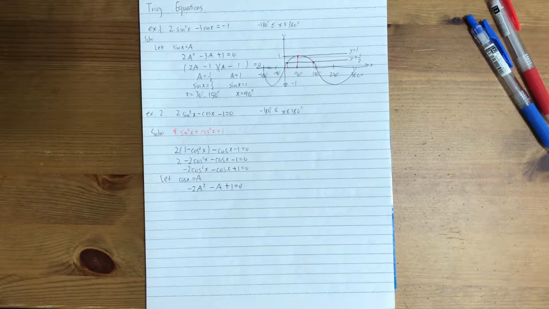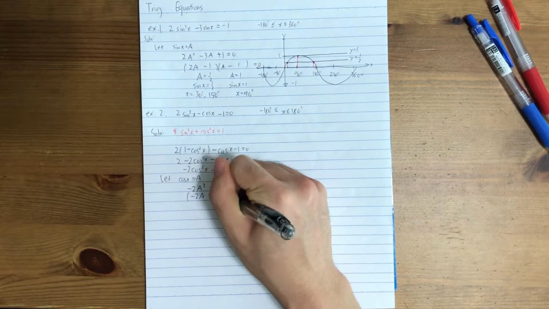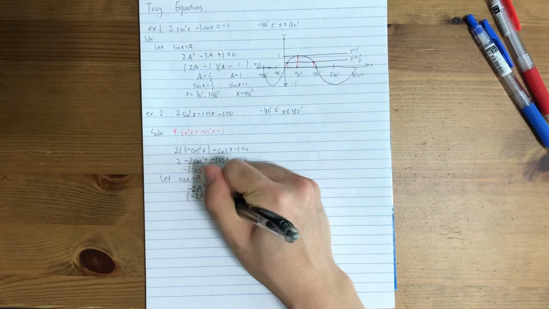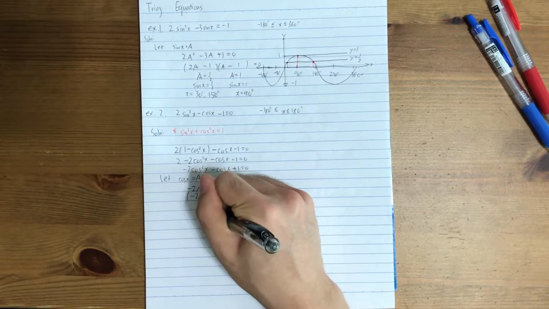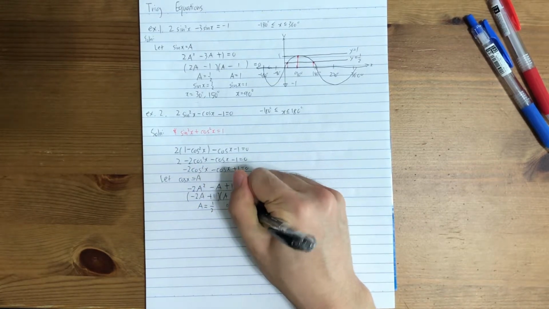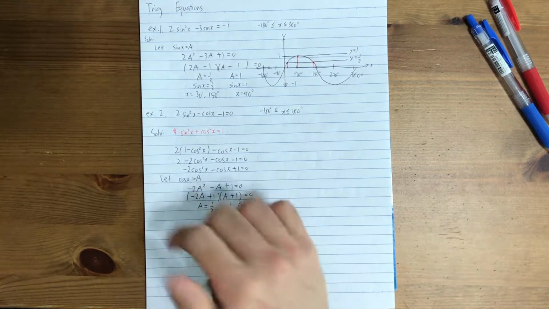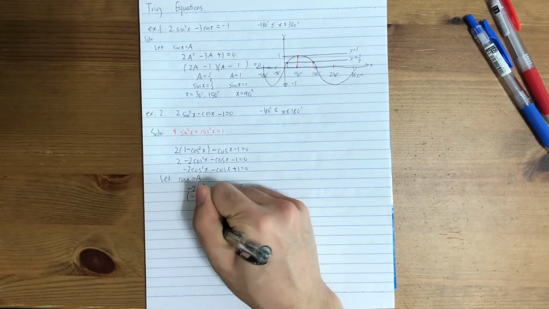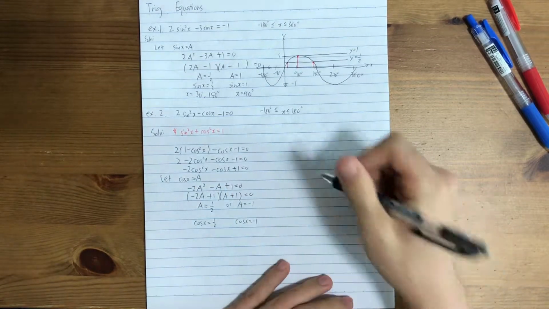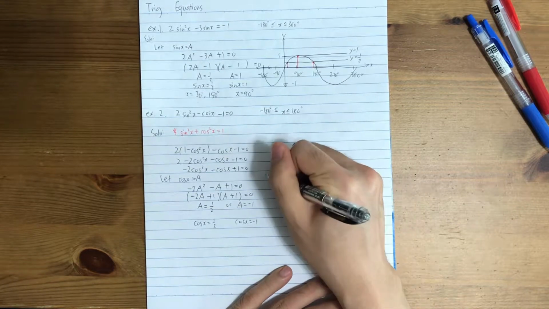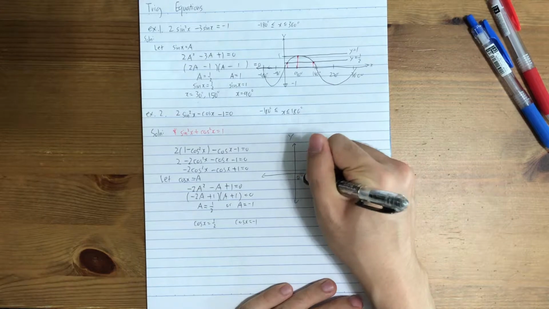So this is what we have, and then just normal factorization. So we have two candidates, a equals to half or a equals to -1, right? And a is cosine, so that means cosine x equals to half and cosine x equals to -1. And again, it's better to just sketch it quickly and then find the value.